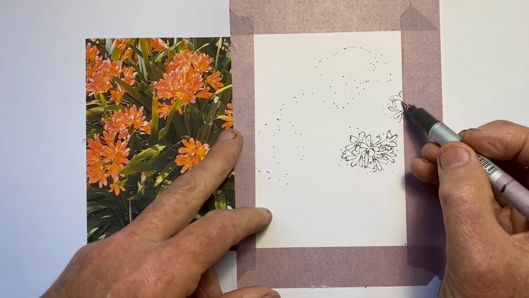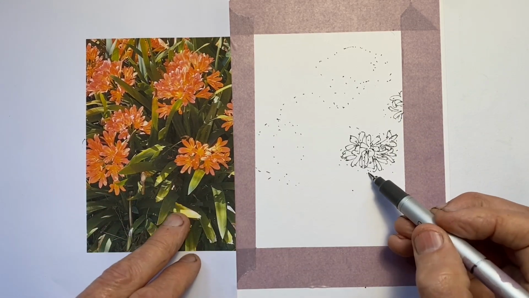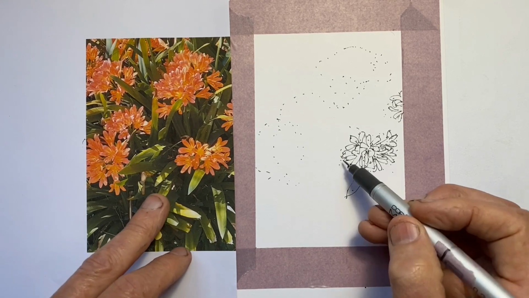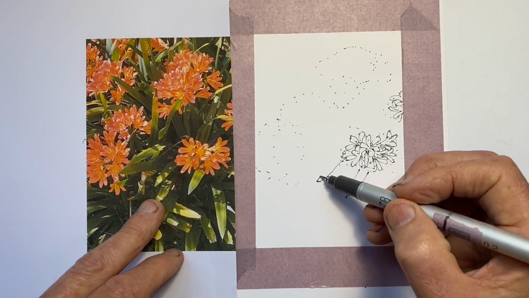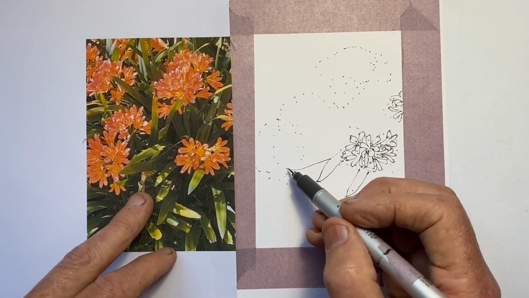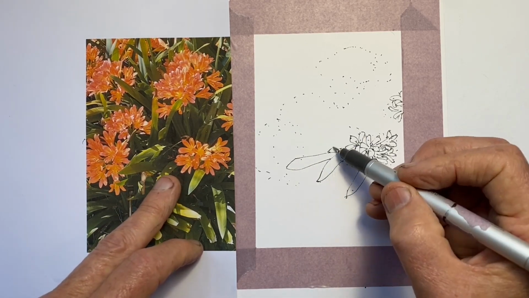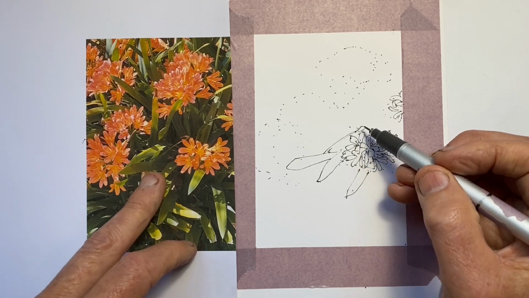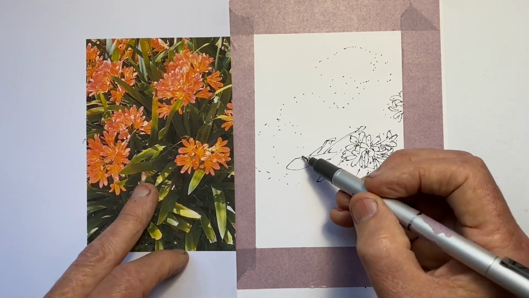One thing I will draw attention to is you can see a number of dotted lines outlining various shapes around the piece of paper, and that's to approximately represent where the clumps of flowers are, and that's to help me draw them in the scale that I want to draw them in, and also to position them where I want them positioned so that I can then generally add the leaves between.